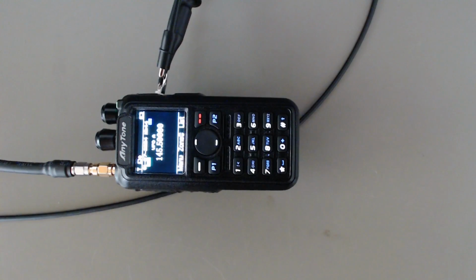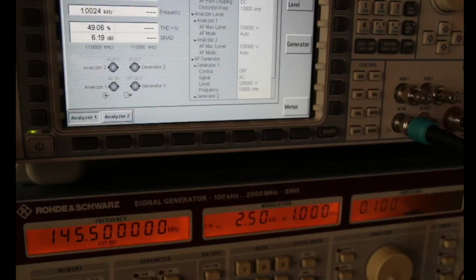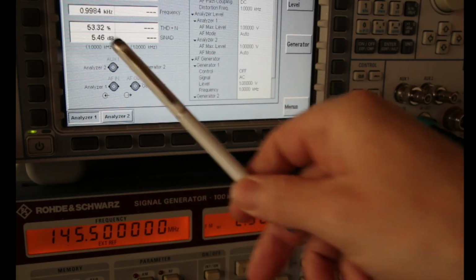Here is our device under test, and I will now go to the RF generator and signal analyzer. The RF generator is now set to 0.1 microvolts at 145.5 megahertz, 2.5 kilohertz deviation, and 1 kilohertz modulation. And now I will increase the RF level so that the signal analyzer above gives us 12 dB SINAD, which you can see here at this point.